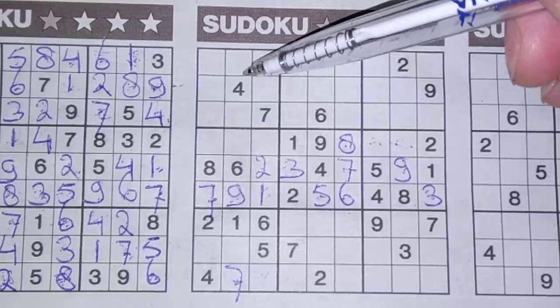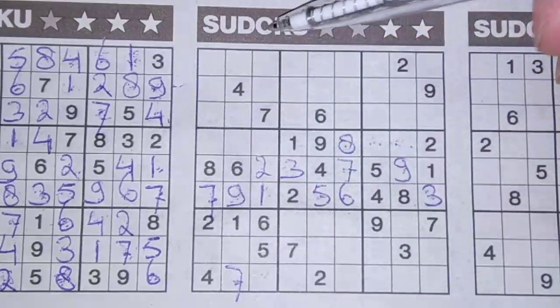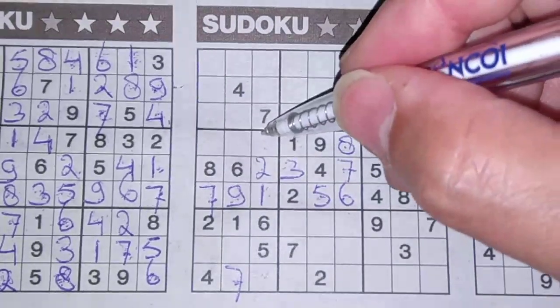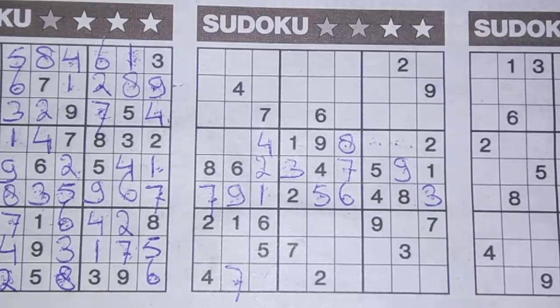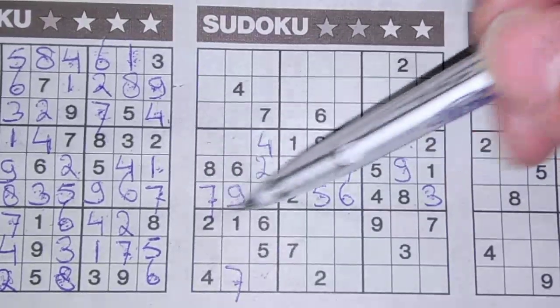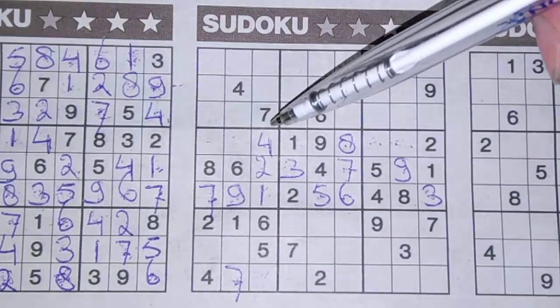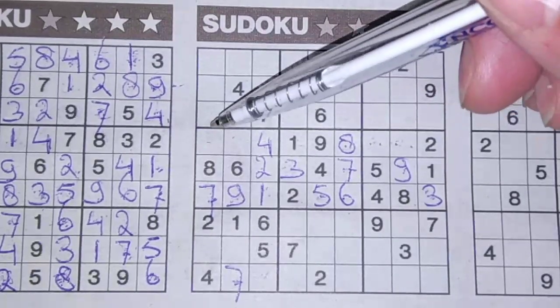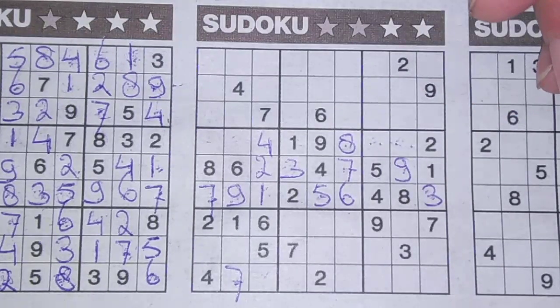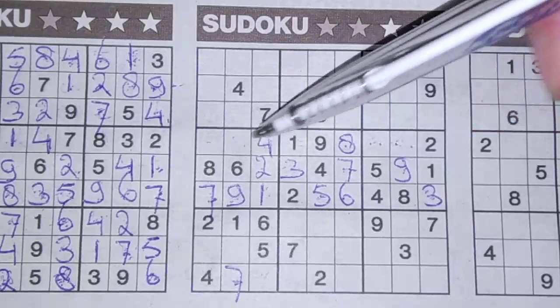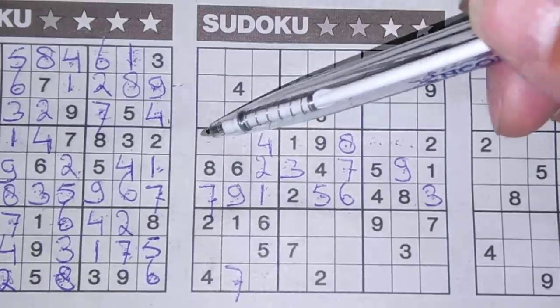4 in this column, 4 in the second column, so in the third column, the only place for a 4 should be there. 2 missing numbers now in this big square. The 3 and the 5. I cannot fill this yet. 3 and a 5.